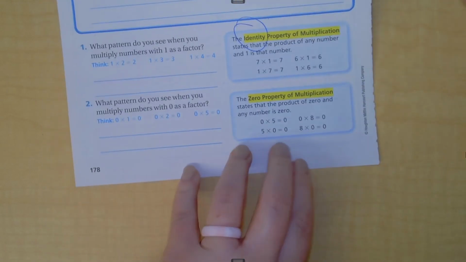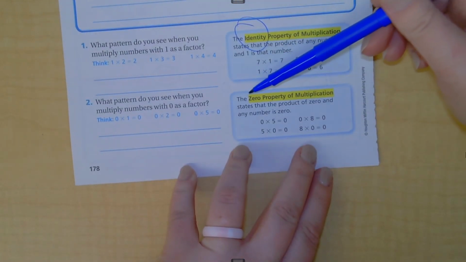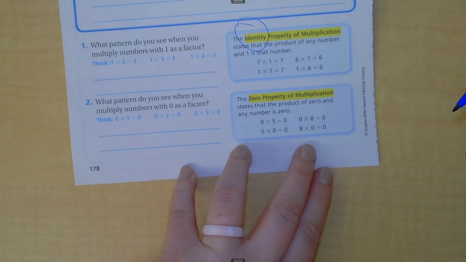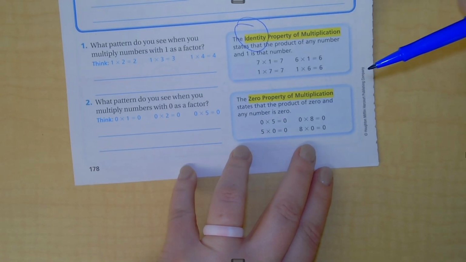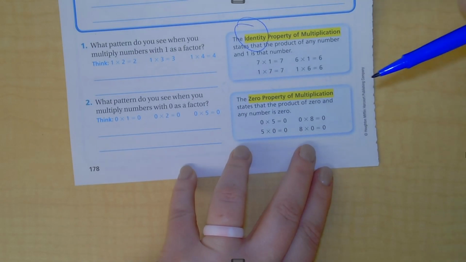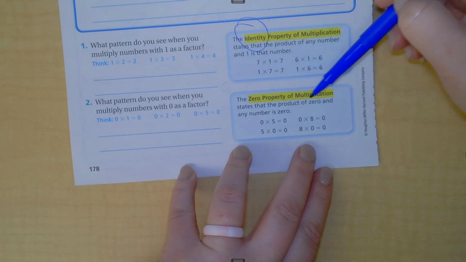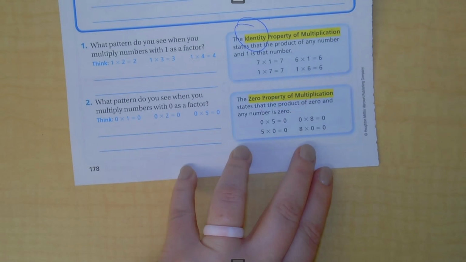The other property we're going to talk about is the zero property. This might be one of the easiest properties. Ready? Any number times 0 equals 0. That's it. The product of 0 and any number is 0.